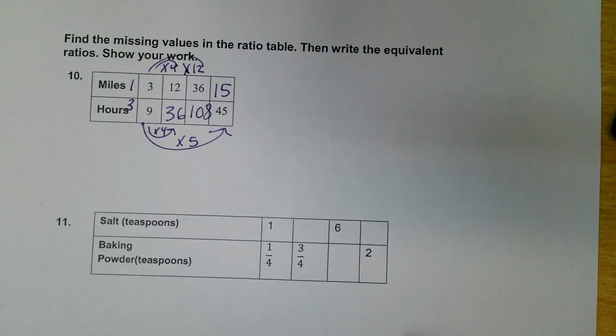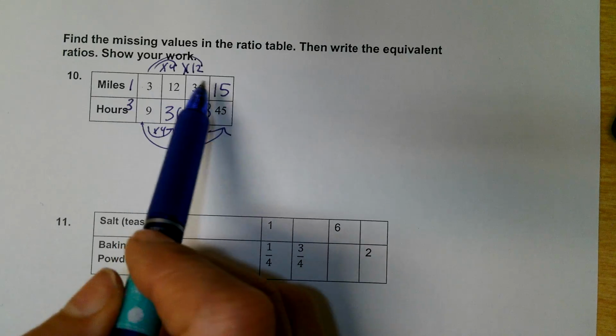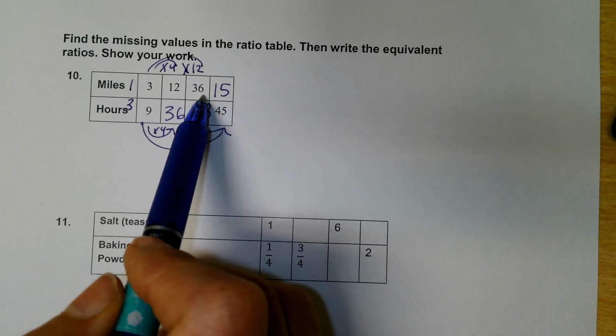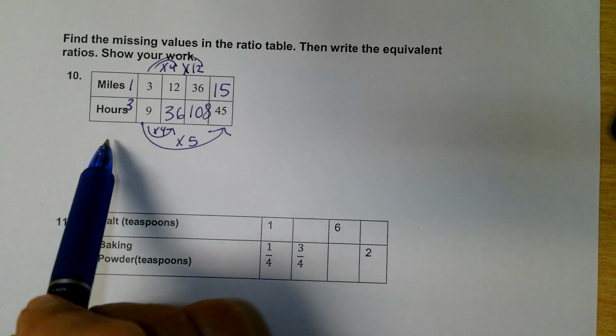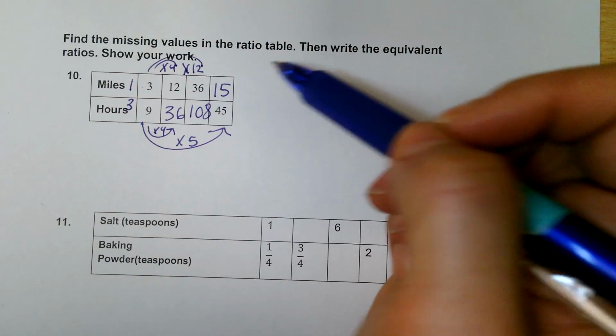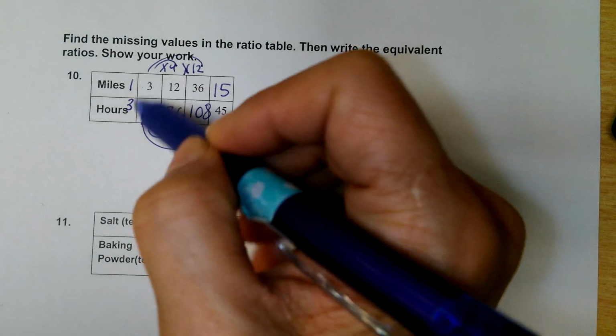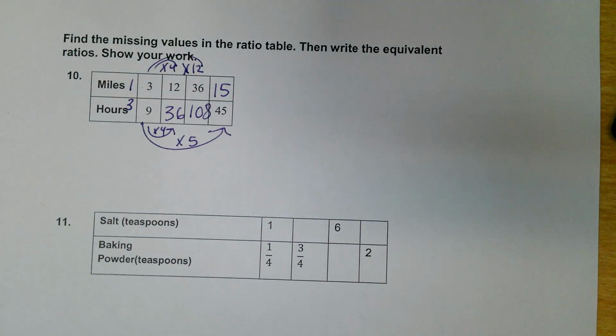Okay, so you can use different methods. You can go from the 3 to the 36. So there's various methods that you can use. I use 3 times 12 is 36. And so 9 times 12 is 108. Let's look at the next one.